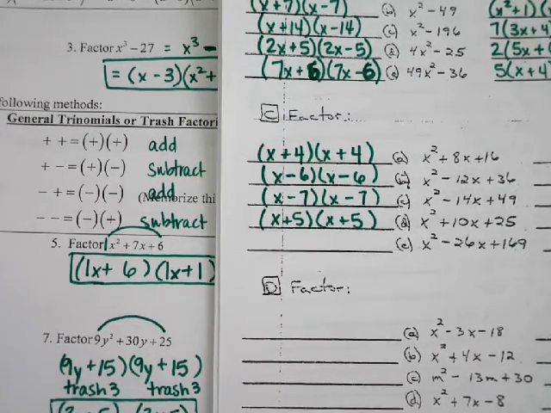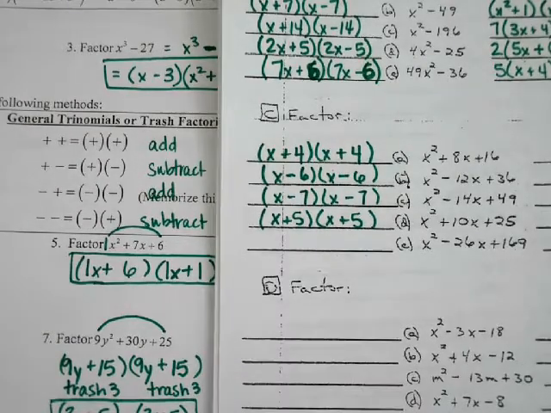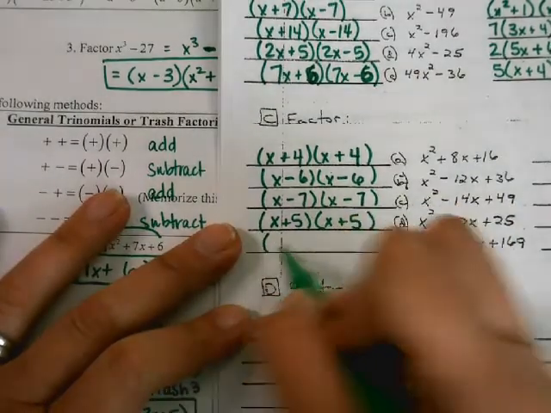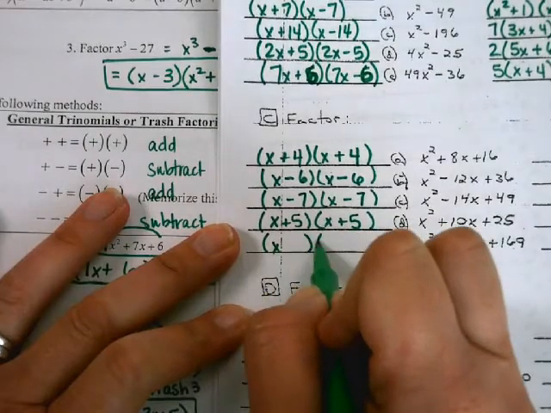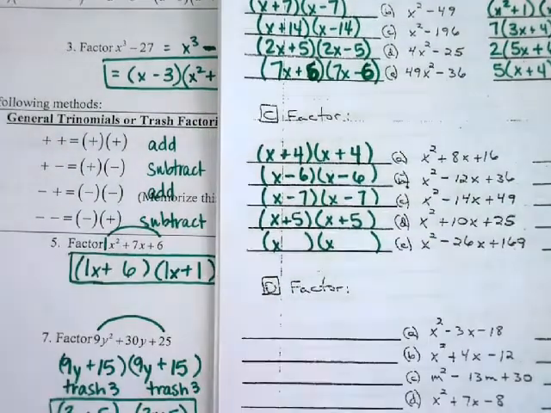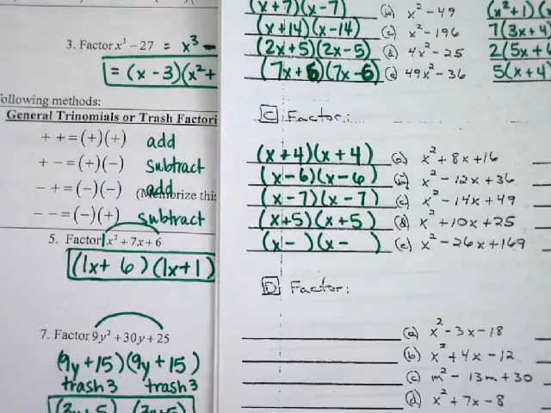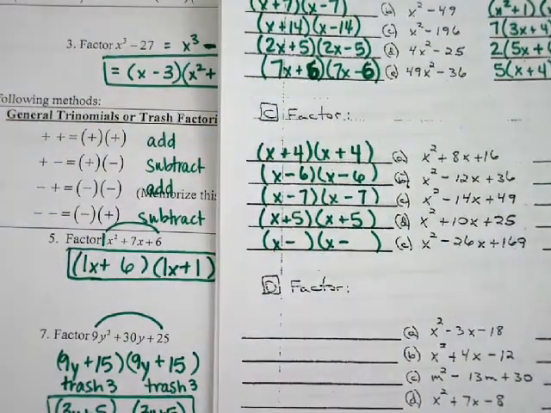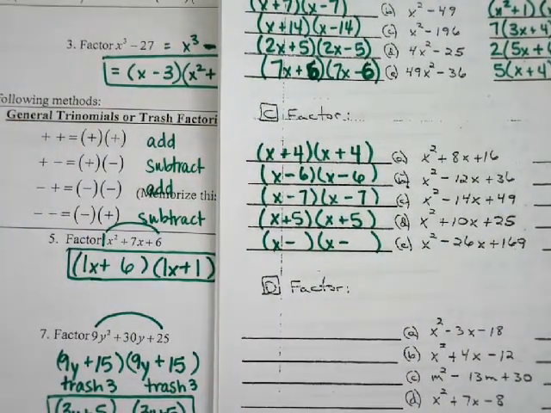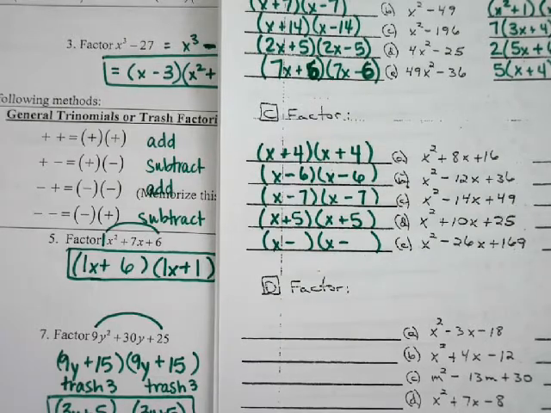x squared minus 26x plus 169. What do you think with that guy? I have a minus and a plus, so I have a minus and a minus. Factors of 169 that add to 13. I just said it. Duh. 26.